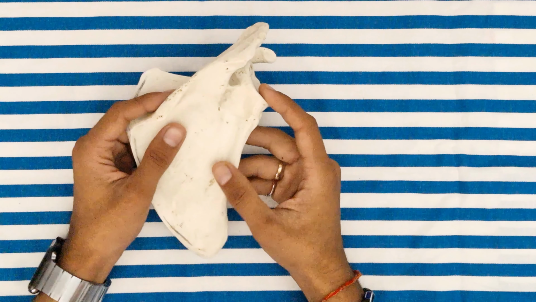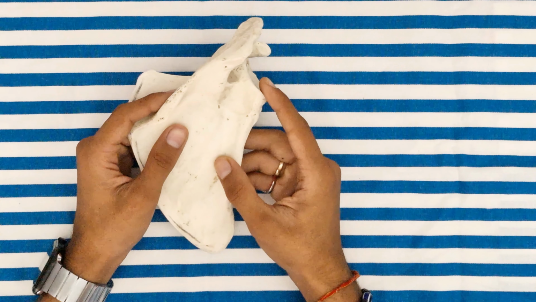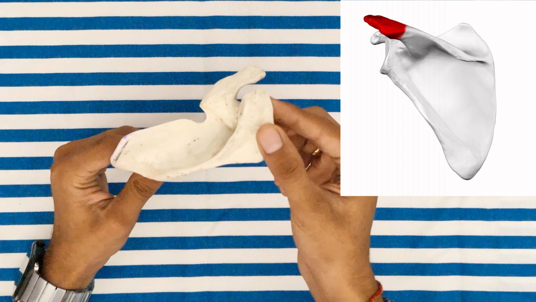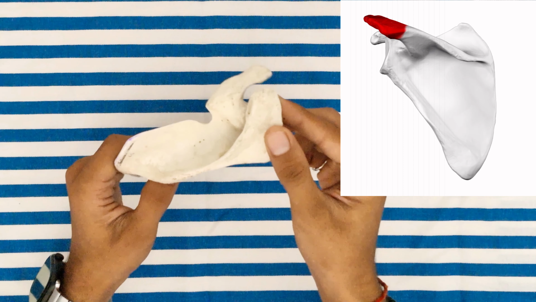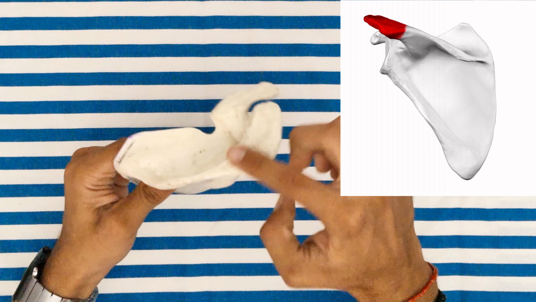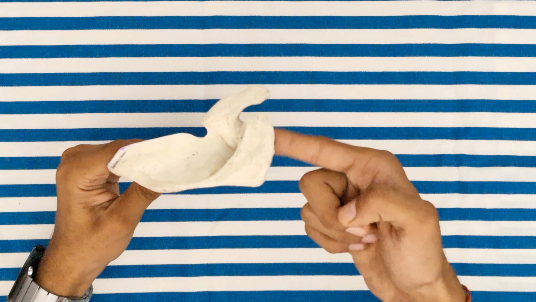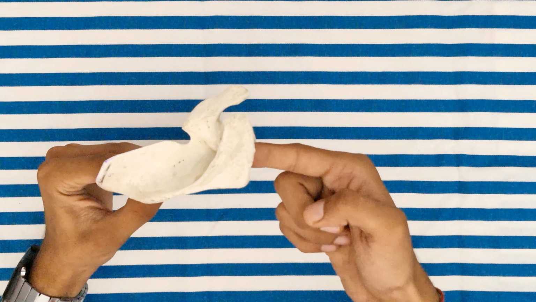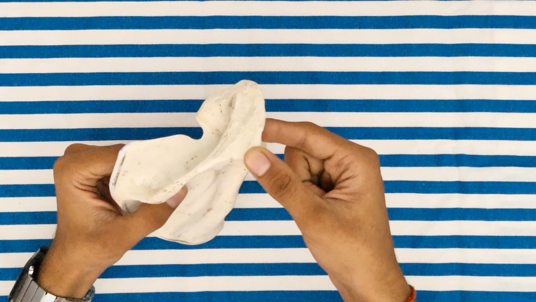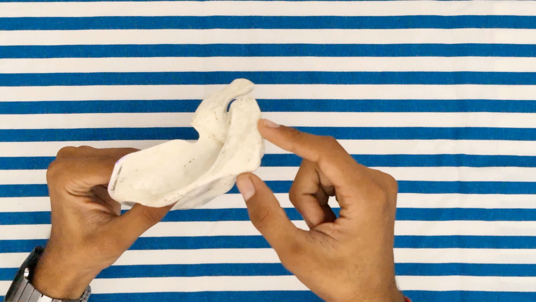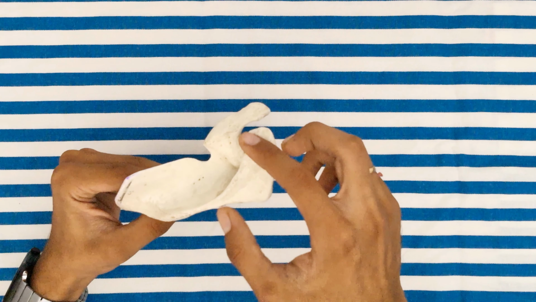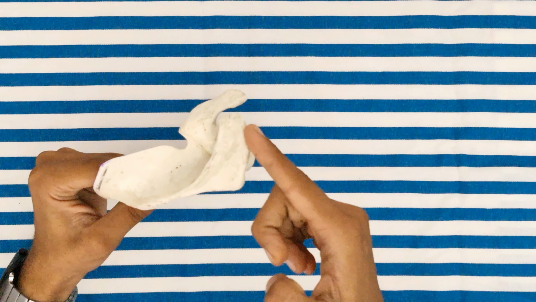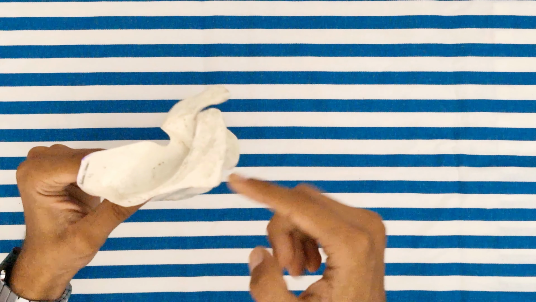The acromion process has two surfaces and two borders. The spinous process extends and forms the acromion process. The acromion process has two surfaces: the superior surface, which is rough, and the inferior surface, which is smooth, related to the subacromial bursa. Borders: medial border and lateral border. In the medial border there is attachment of the trapezius muscle, and in the lateral border there is attachment of the deltoid muscle.